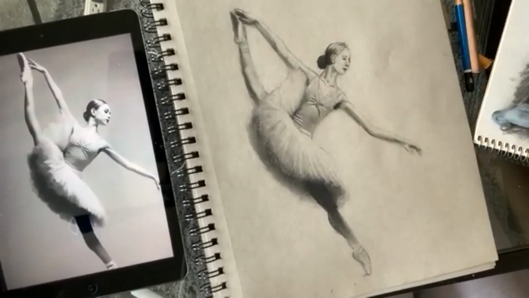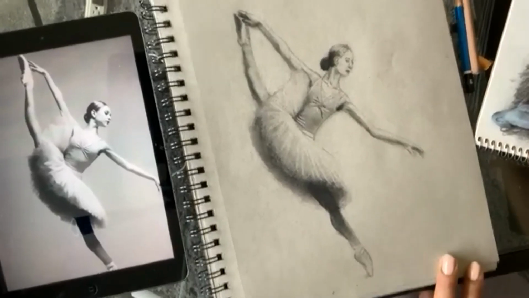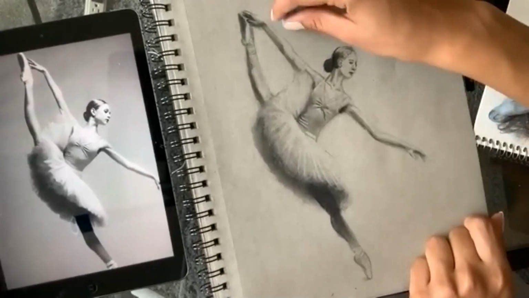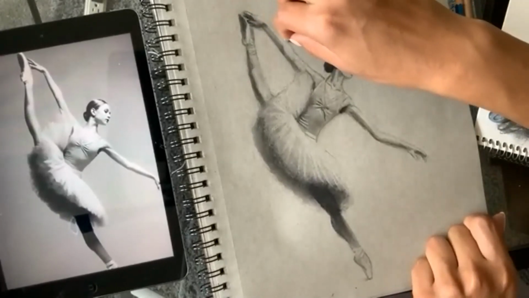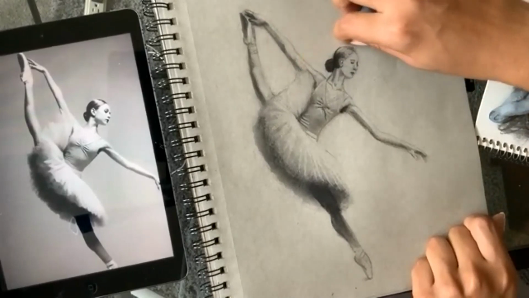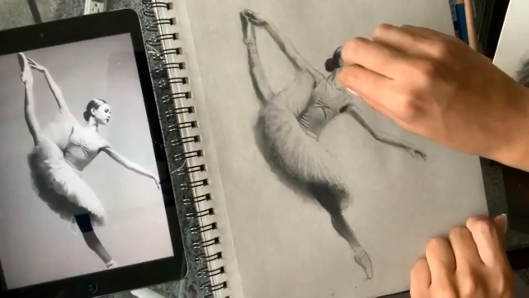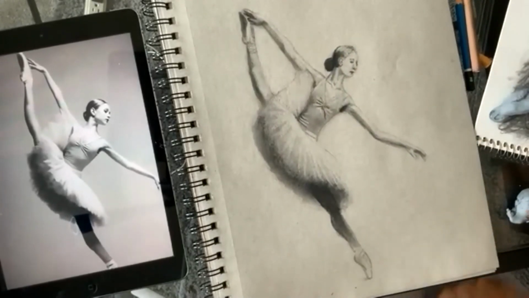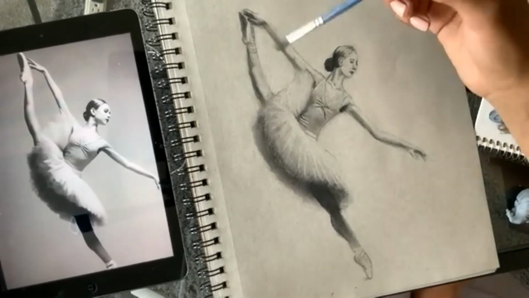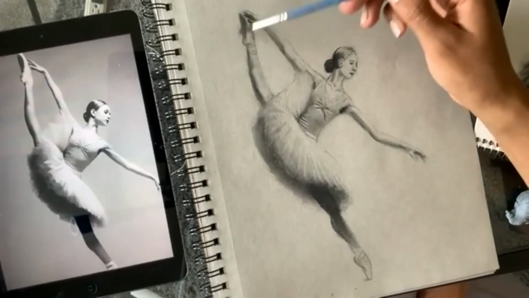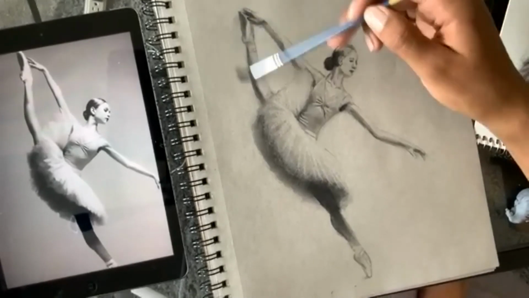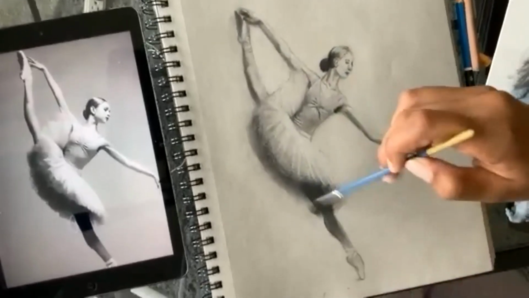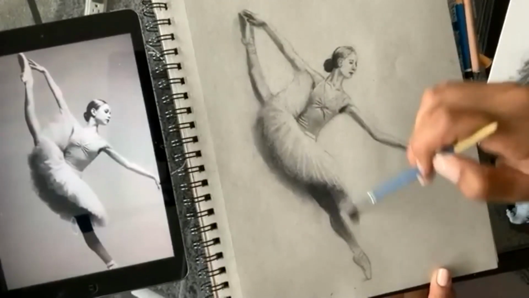So if you're using charcoal for my drawings, I do one of two things. Option number one, I go with my eraser along the drawing to make sure it's nice and clean around it, like this. Or if it's kind of messy and it's hard to erase, I just grab my brush and keep blending the charcoal around the drawing.